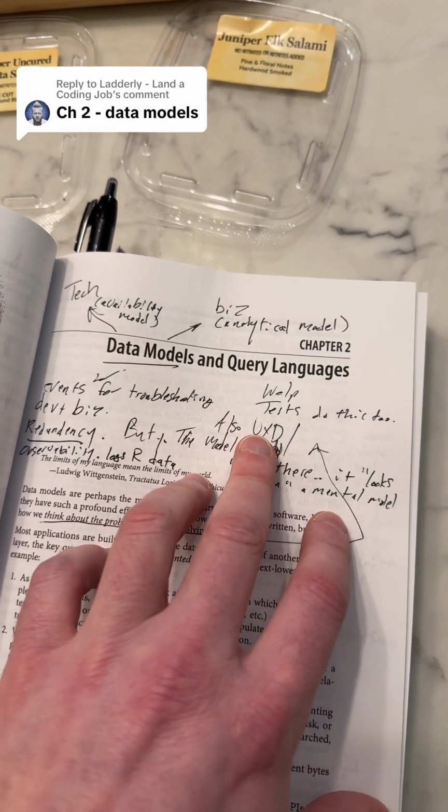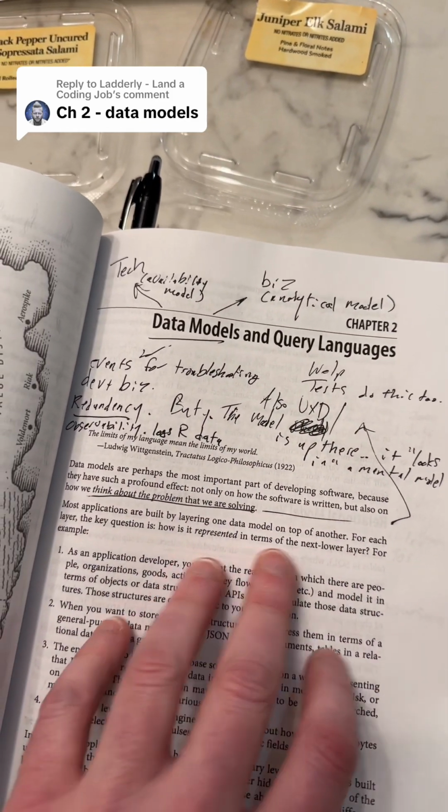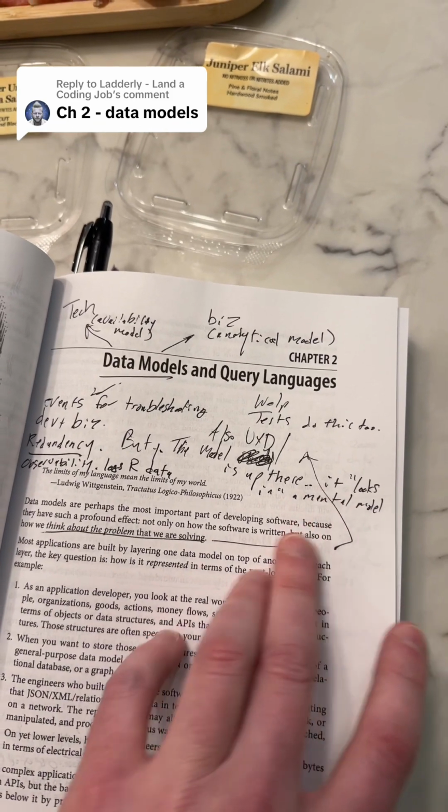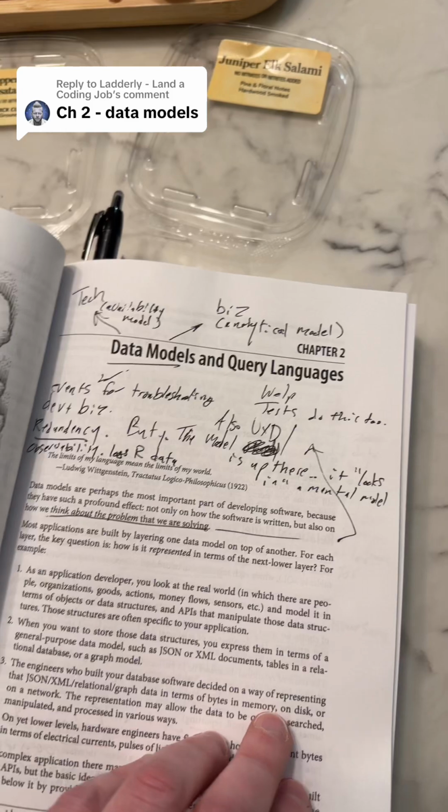Once we've decided this is how we're going to solve it, enshrining a data model does freeze our solution, and it kind of locks in the mental model. So I do think it is important, but I don't think it's the most important. I think it's like second or third.